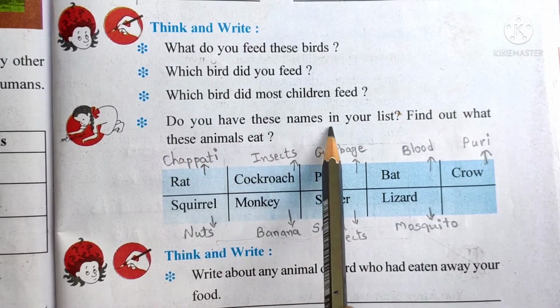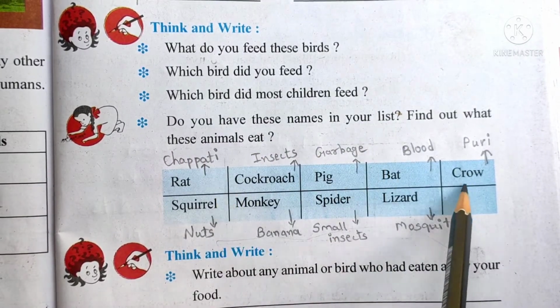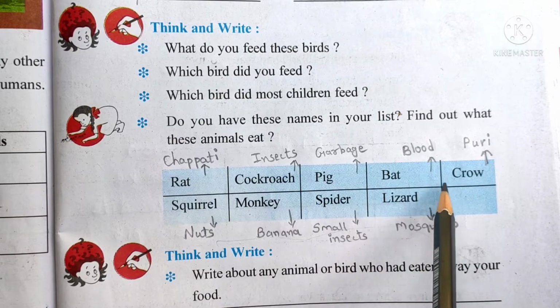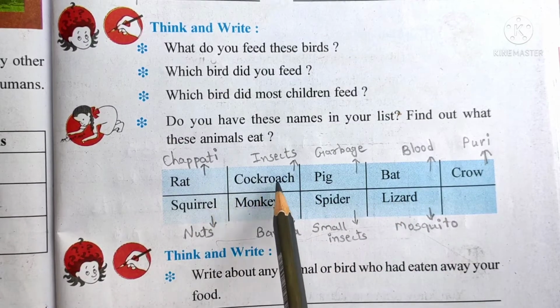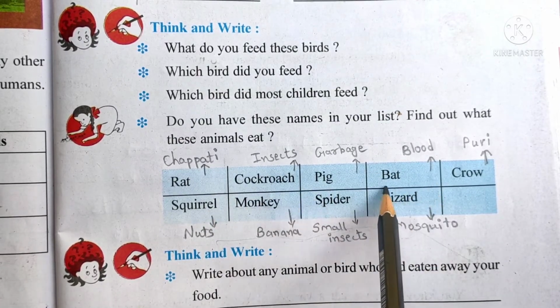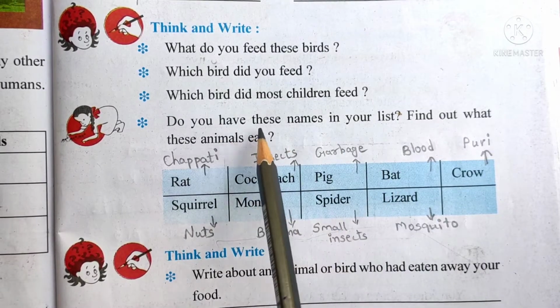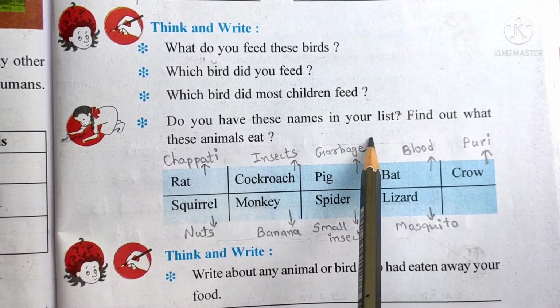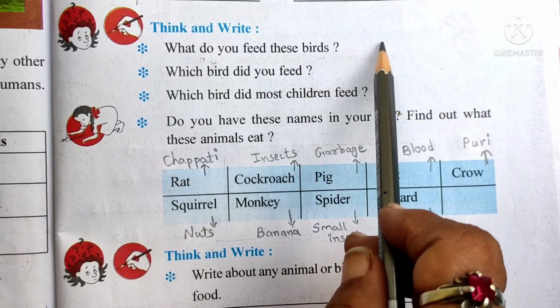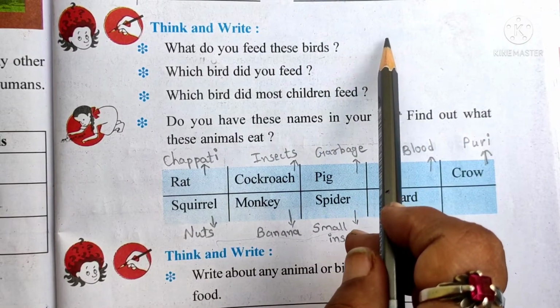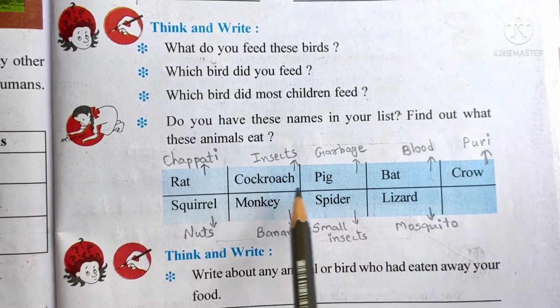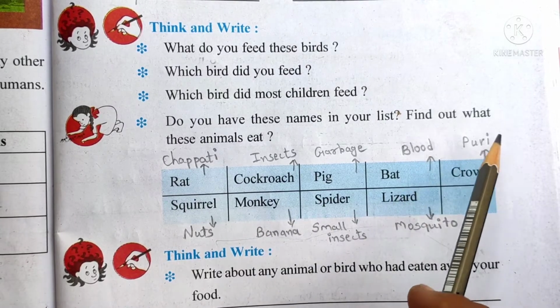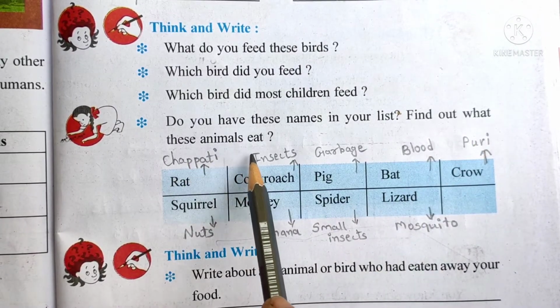Do you have these names in your list? Here in the blue color rectangle box, the names of animals and birds are written. Do you have these names in your list? As you have made a list, as I said earlier, have you mentioned these names? Find out what these animals eat.